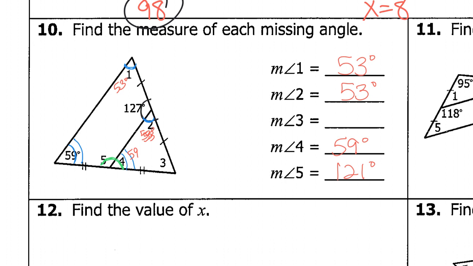And for angle 3, you can just focus on that smaller triangle. If you add up all the angles, the sum should be 180. So 59 plus 53, and then subtract that from 180, and you get 68 degrees for angle 3.